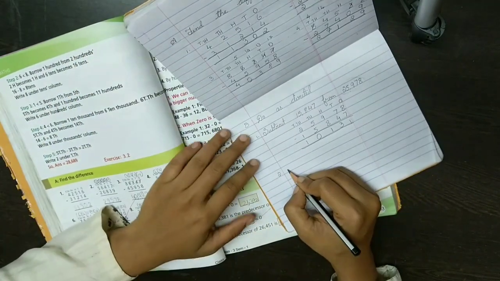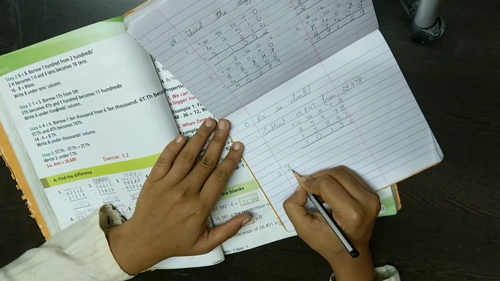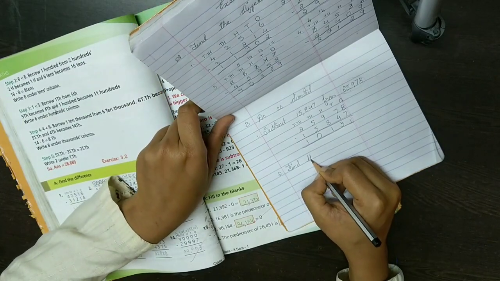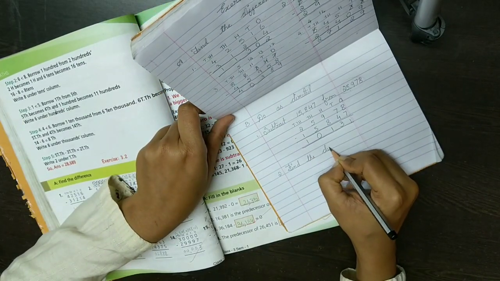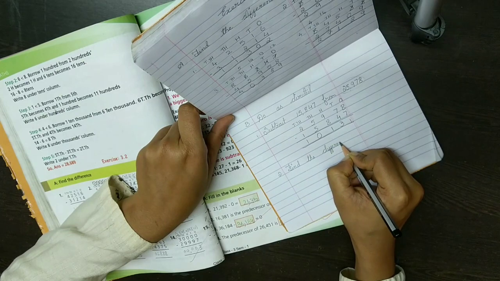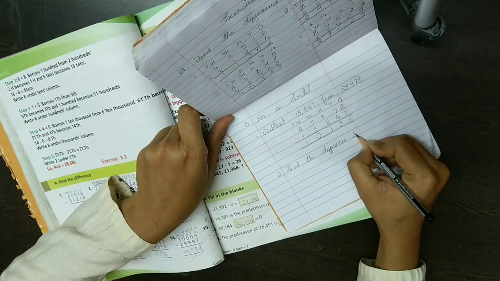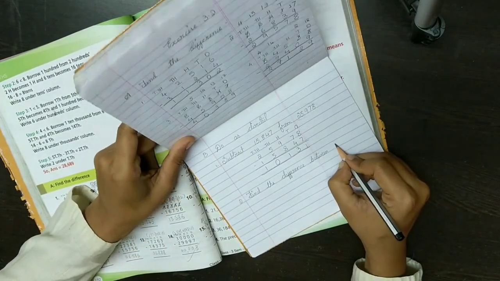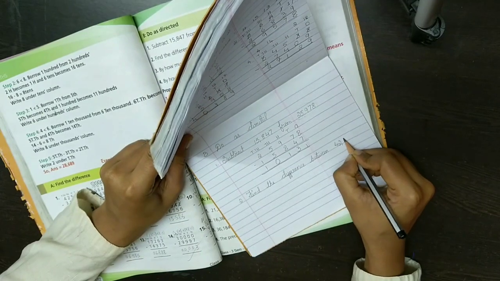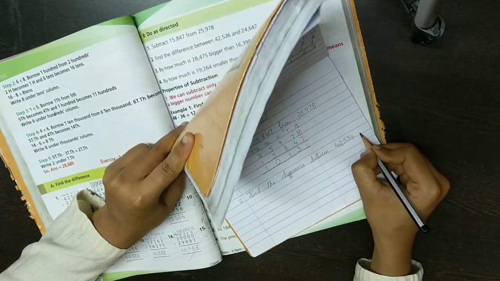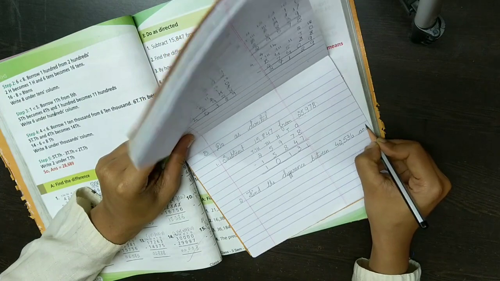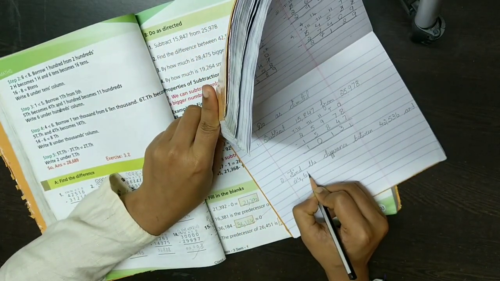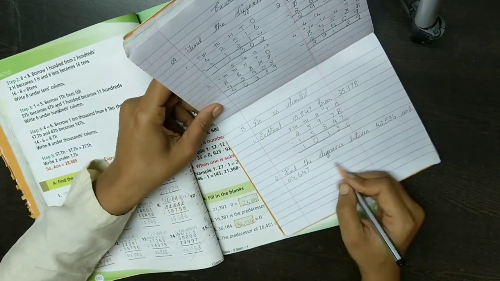Find the difference. Difference means subtraction. So, find the difference between 42,536 and 24,647.